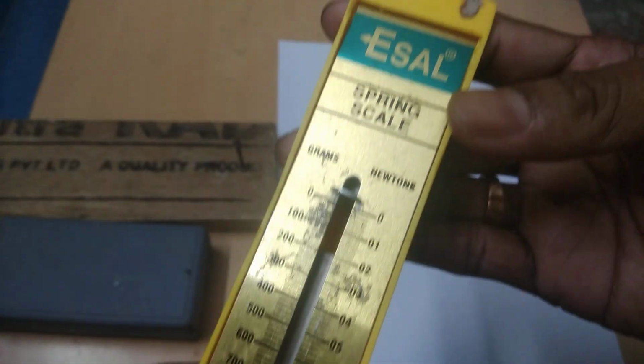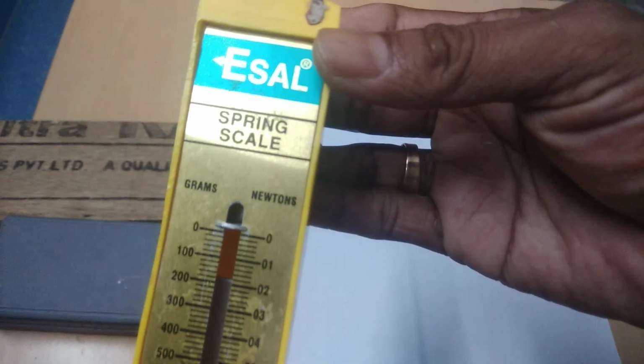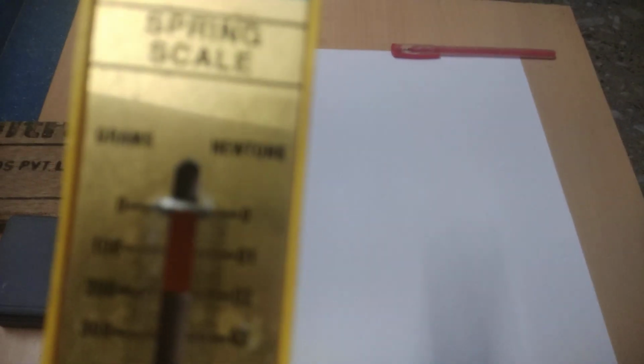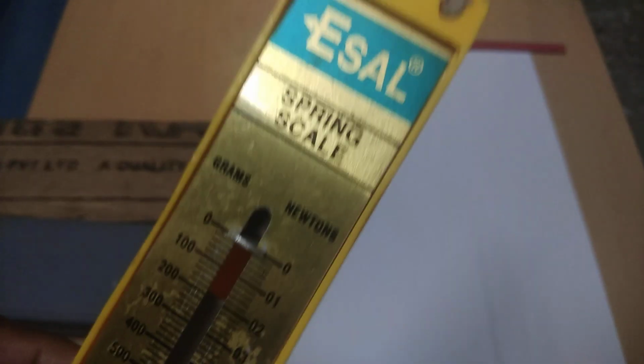a spring balance. Here, see, this is our spring balance. It is given in Newton and grams. You can see clearly, if you want to study the least count of this spring balance, between 0 and 1 there are 5 divisions, right? 5 divisions equal 1 Newton. First of all, you find the least count of this spring balance.